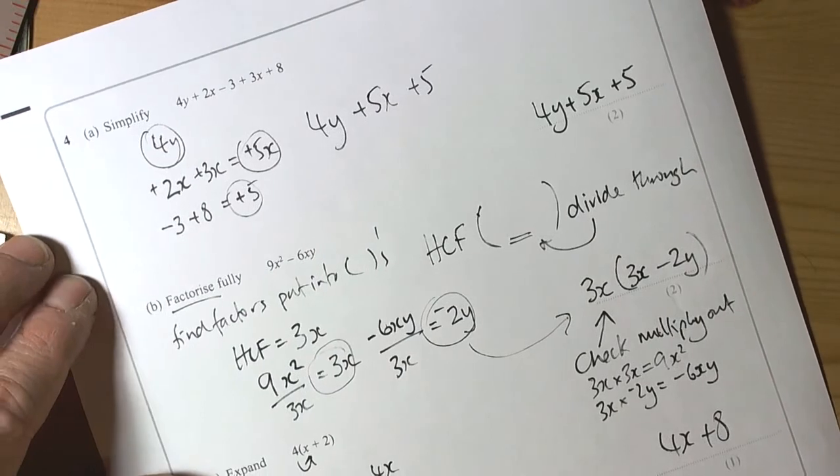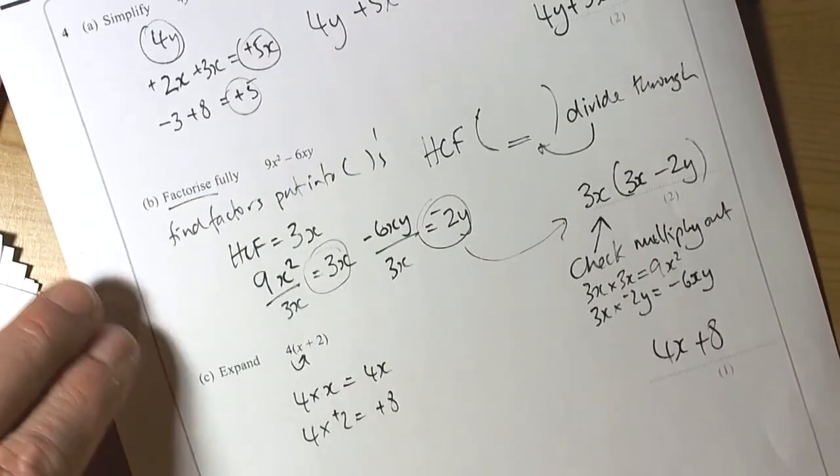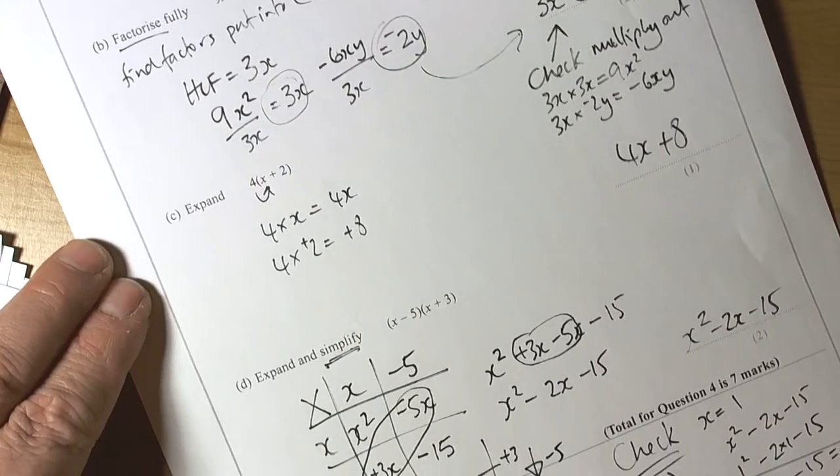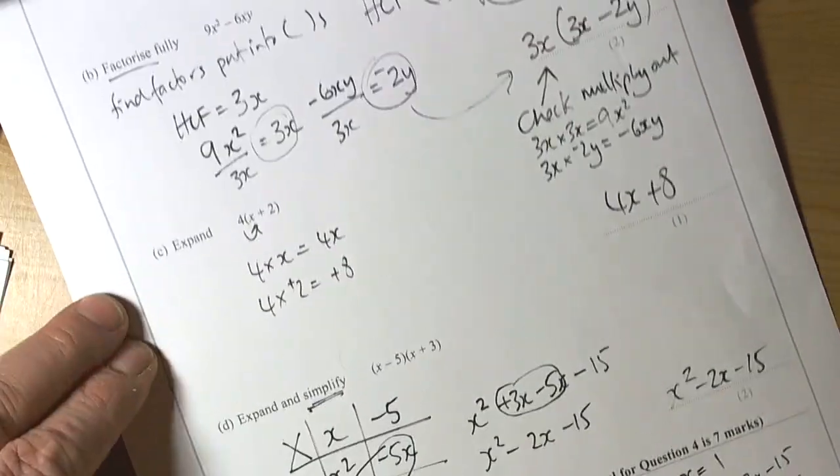That was a review of some of the types of algebra questions they give you on the higher papers. In fact, all of these apart from D you'll also find on the Foundation GCSE papers as well.